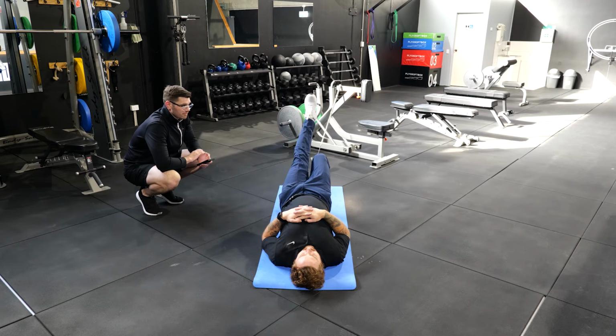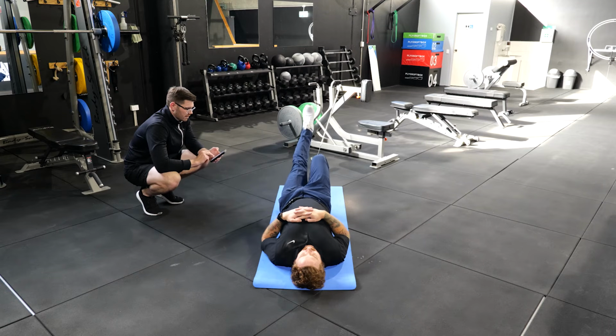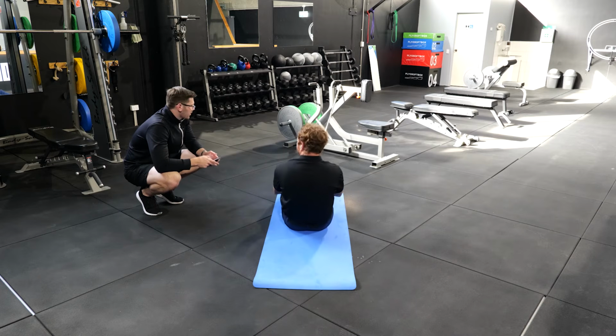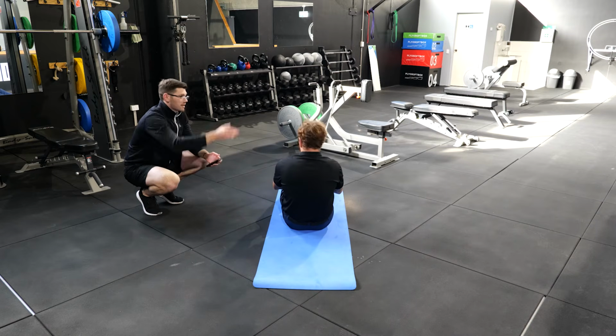And does that feel any different for you, mate? Only on the right side. Okay, and let's have a break there. So quite good with that test, so good strength in the hips it seems. So we're going to get you sitting up, mate. We've got 2 more tests to go, which are upper back rotation and lat length.